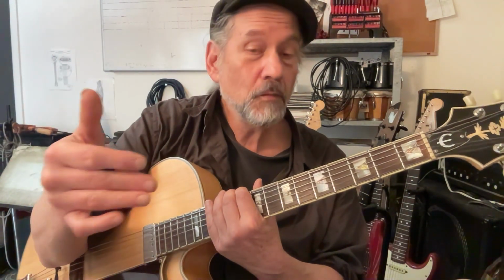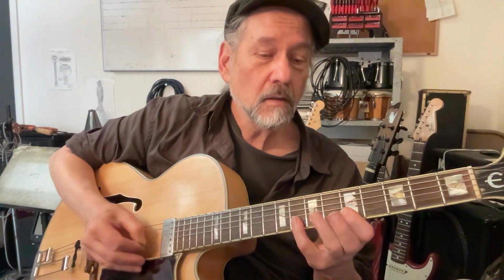This really helps in understanding modes because modes rely not just on where they start, but on where they end. Where you end a musical idea is as important, if not more important, than where it begins. It's where you lead. Where things resolve, how things resolve.